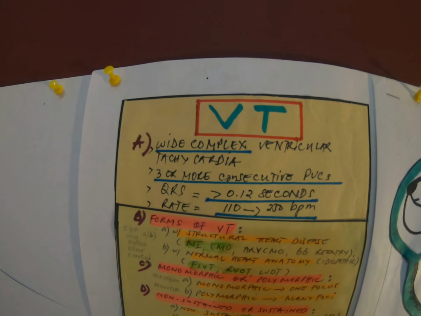Ventricular tachycardia is a wide complex rhythm. It's fast, and it's coming from both ventricles. It's either one, of course. And it could be 3 or more consecutive PVCs, or the so-called short-run VTAC or the long-run VTAC. The QRS of VTAC is more than 0.12 seconds. The rate is 110 to 250 beats per minute. It depends on your reference.